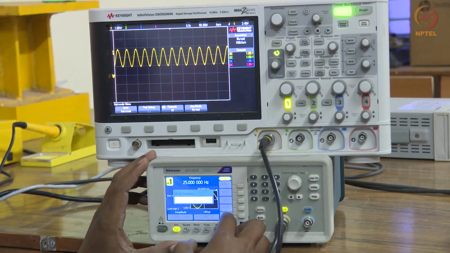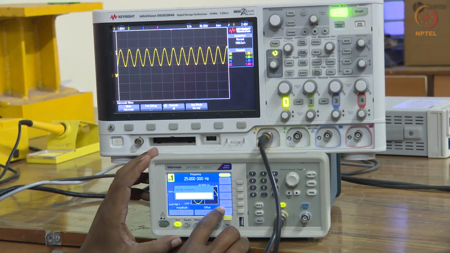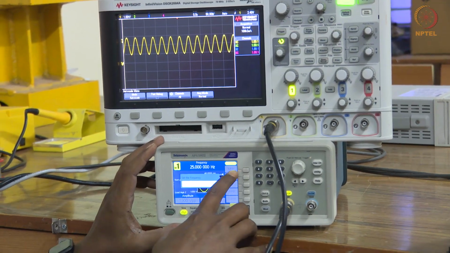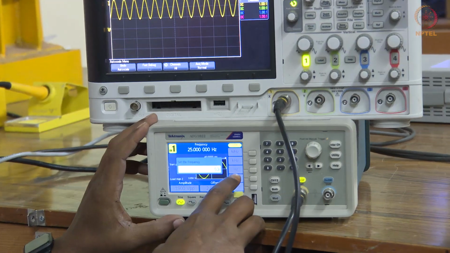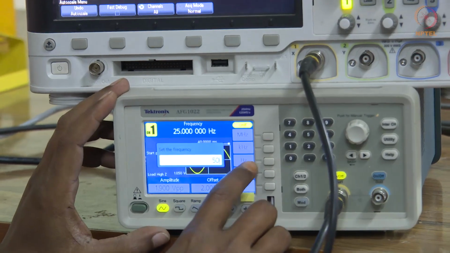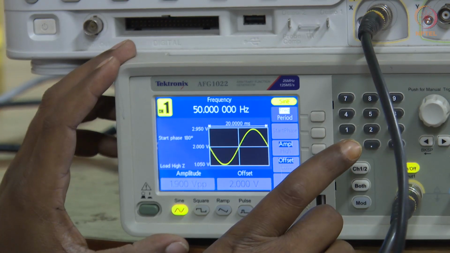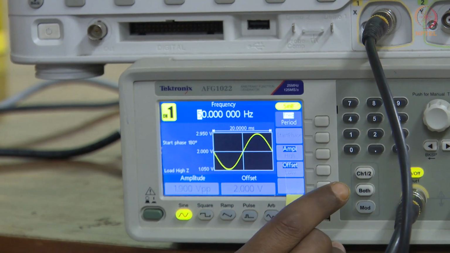There are a few more options: millihertz, hertz, kilohertz as well as megahertz, and we can enable whichever we require. Now I am giving the range of 50 hertz, so it is now modified.